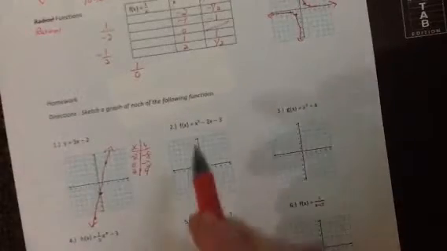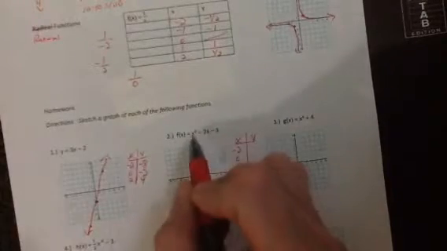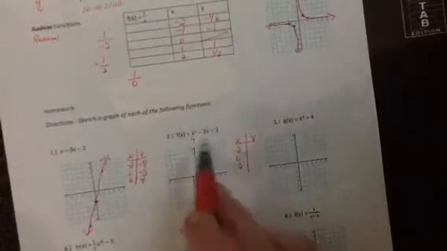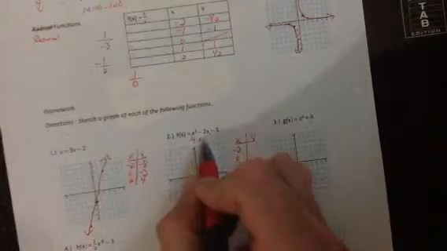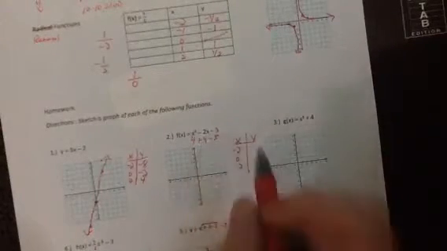This one, because it has x to the second, I know is going to end up making a parabola, right? The U shape. I'm going to use my same points, -2, 0, and 2. If I plug in -2, -2 to the second power is 4. -2 times -2 is another positive 4, then the minus 3. 4 plus 4 is 8. 8 minus 3 is 5.